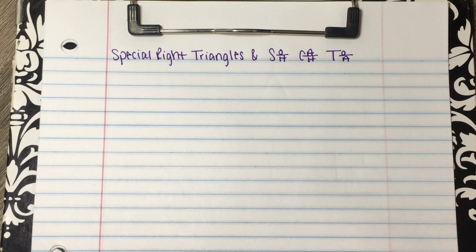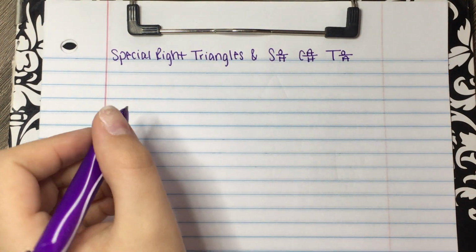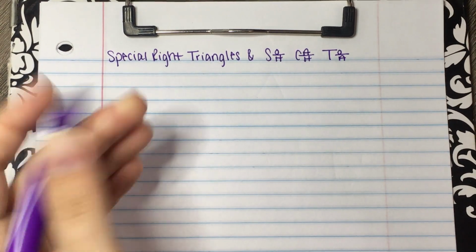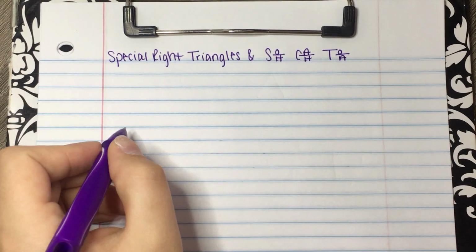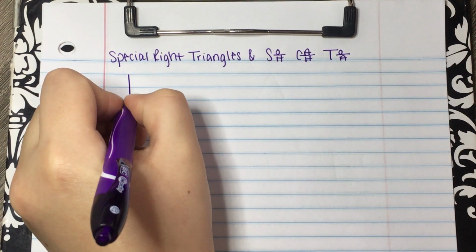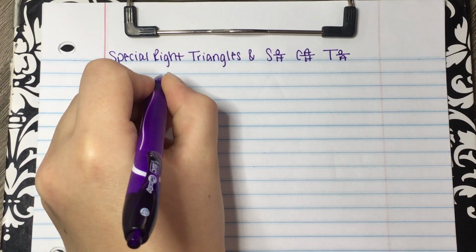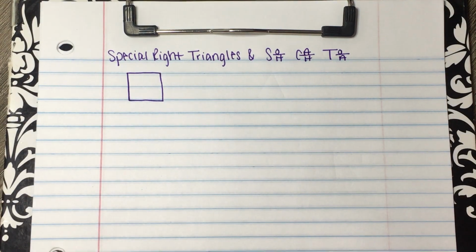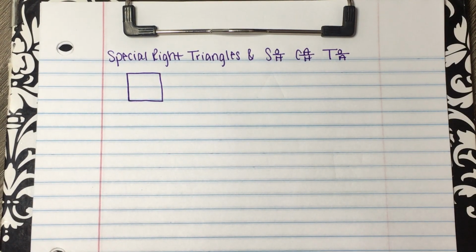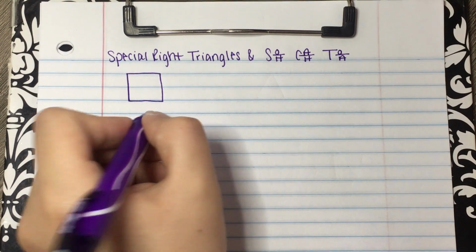First, starting off with our two special right triangles, you're going to need to know these like the back of your hand. I don't usually like using the word memorization, but you should have these memorized, and it can be really helpful to see where these triangles come from, and that'll help with the memorization of the two triangles. Now we're going to start off with the square here.